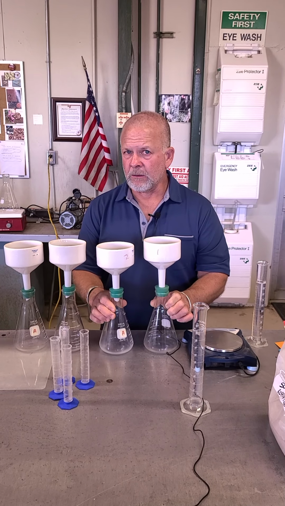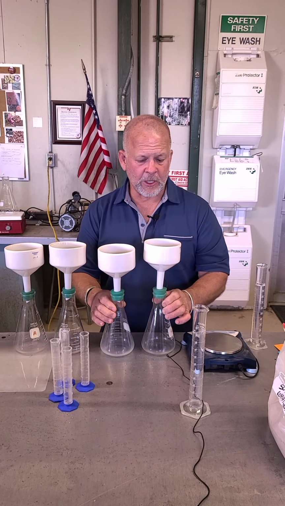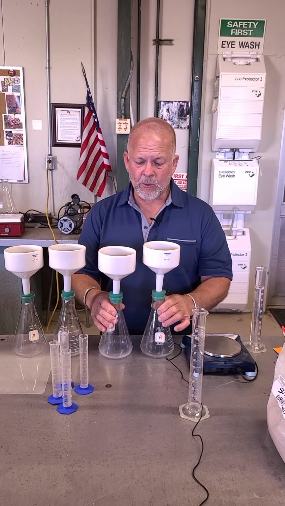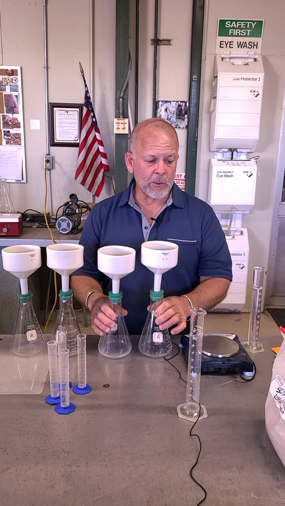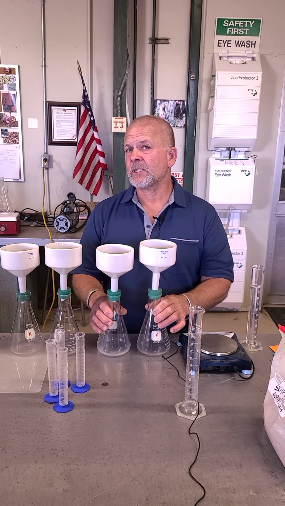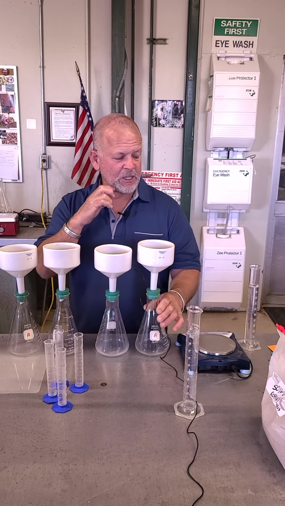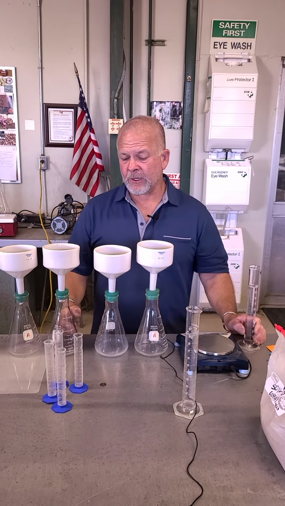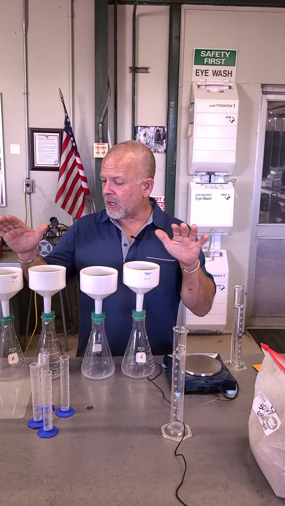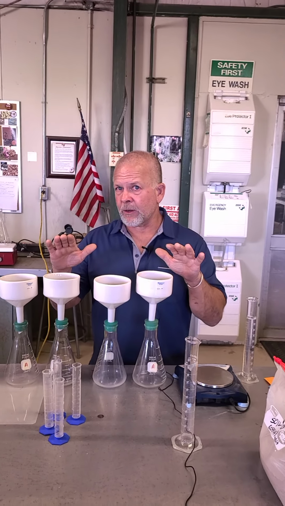So each soil, and remember the first one here, soil A, was a loam. Soil B was a loamy sand, and soil C is a silty clay loam. I'll put that on your data sheet so you don't forget that. And I've got all my treatments labeled 1, 2, 3, 4 here.